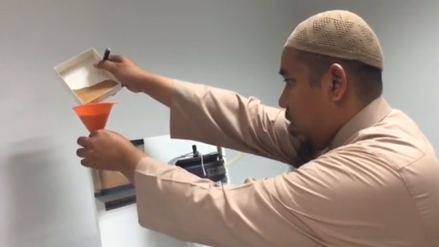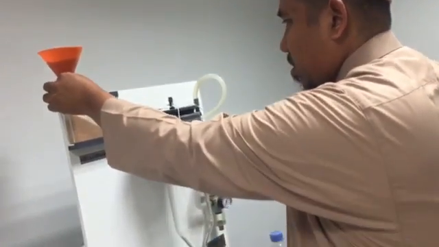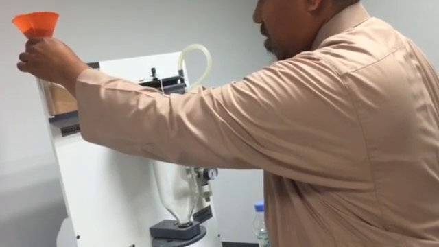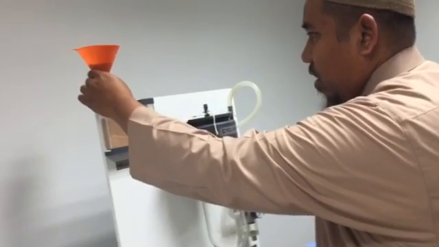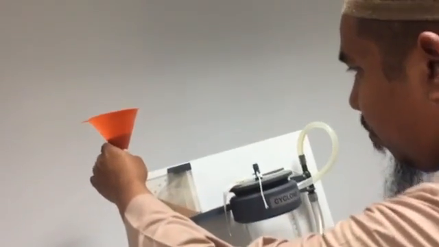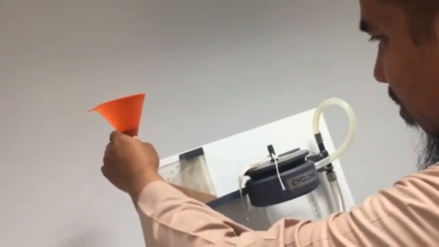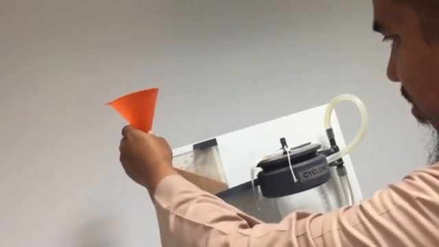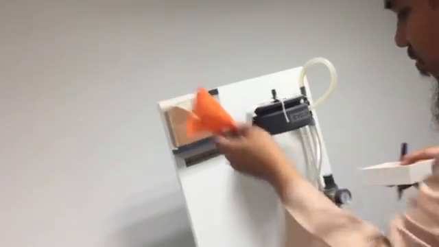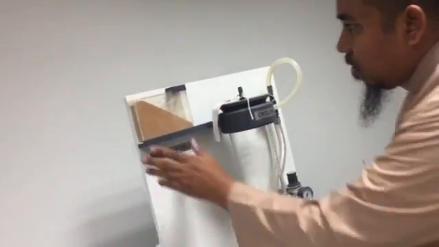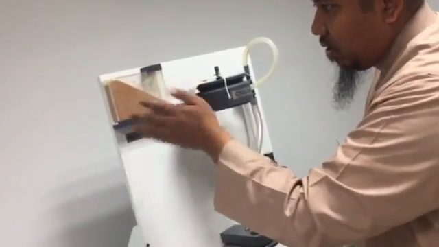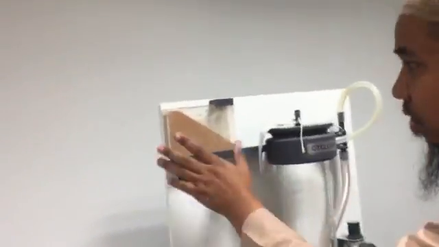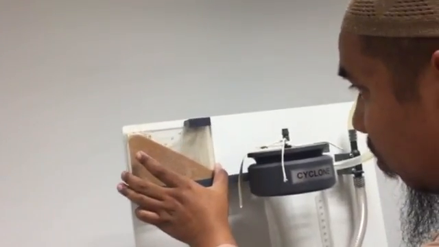Just enough to see the angle. Don't put too much. So now what you have to do is fill it yourself, to fill about like this. About this amount.